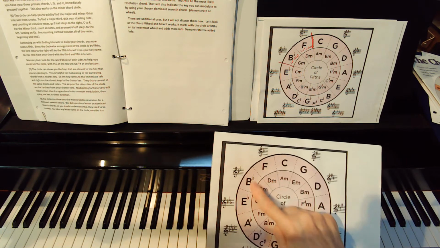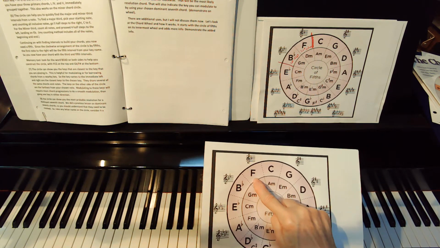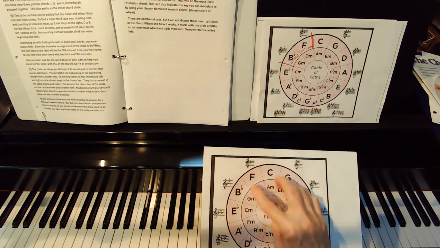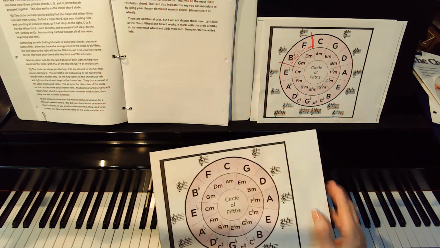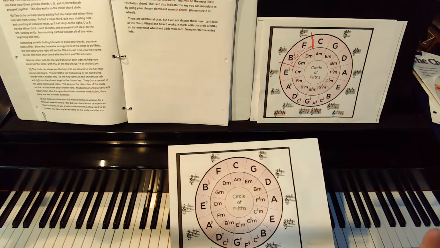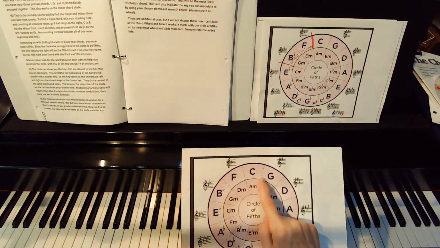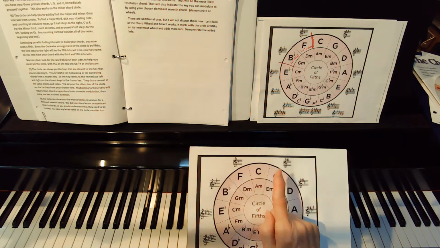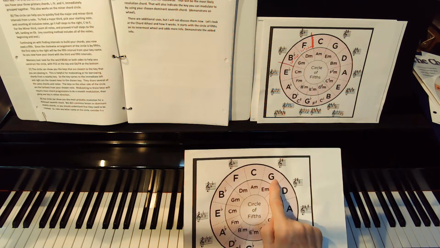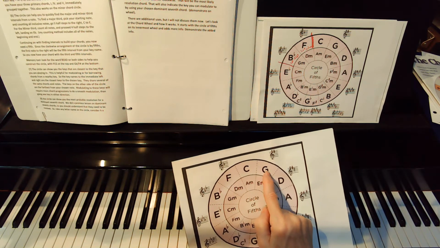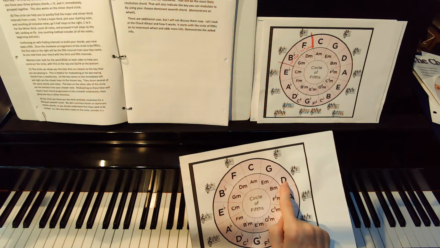You go this way, if you're in the key of F, the 4 chord is a B flat, the 5 chord is a C. There's three, you group those three together. That gives you your 1 chord, which is named for the key. In the key of C, your 1 chord is a C. Your 4 chord is an F. Your 5 chord is a G. In the key of G, your 1 chord is a G. Your 4 chord is a C. Your 5 chord is a D.